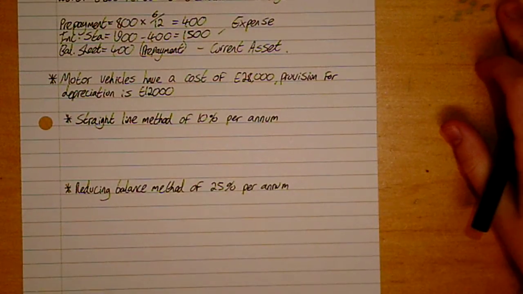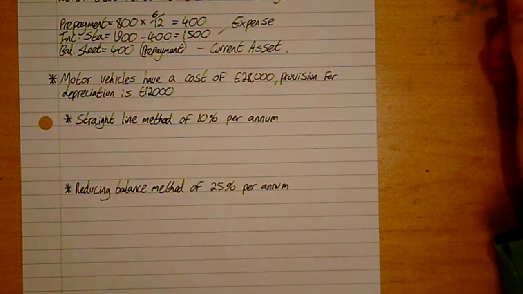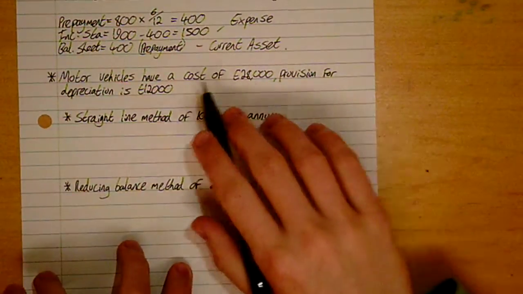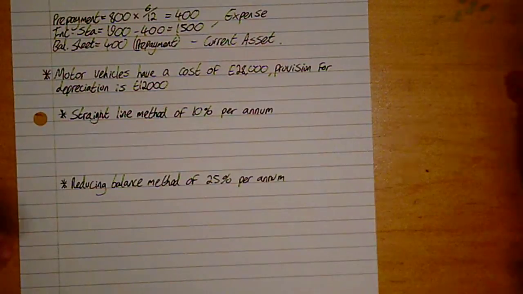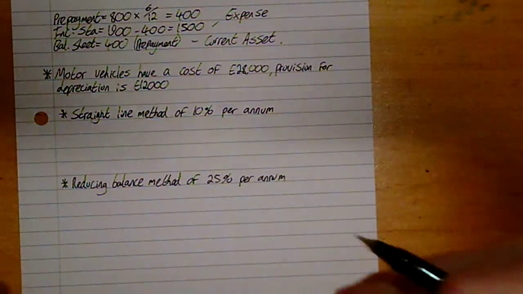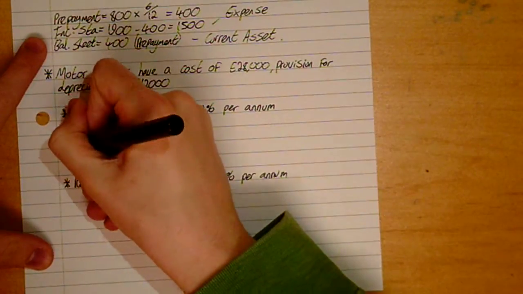the depreciation is £12,000. Well, what we can already say is at the start of the year, the net book value of the motor vehicles was £16,000, so that's just 28 minus all the depreciation, which is 12, so 16. But we're not interested in that right now. We're at the end of the year now, not the start of the year. So let's work out the depreciation under the straight line method.